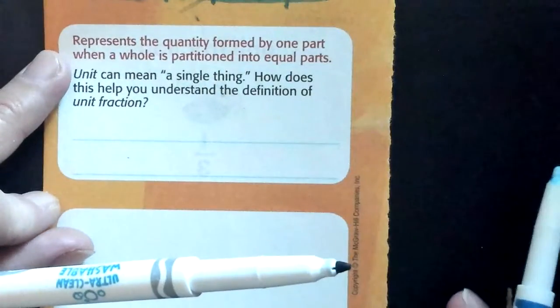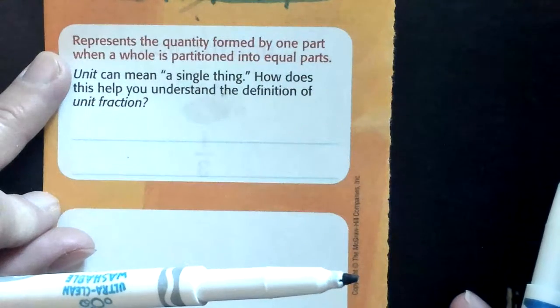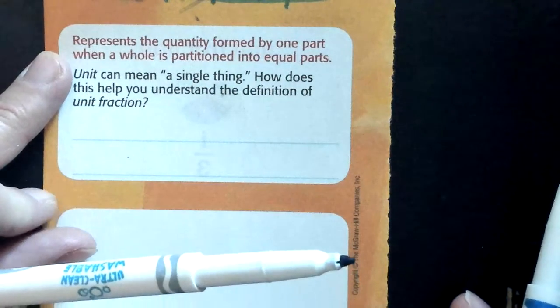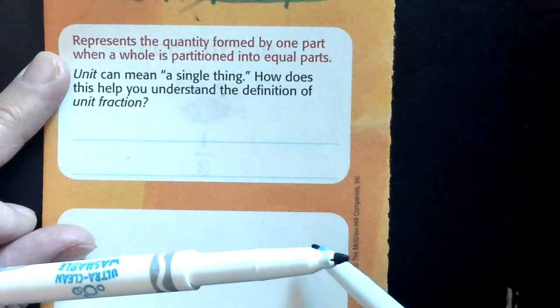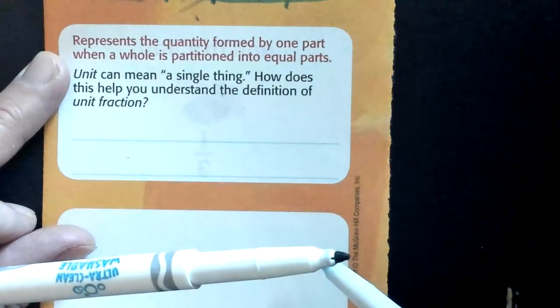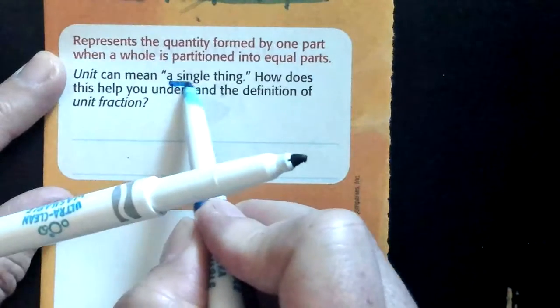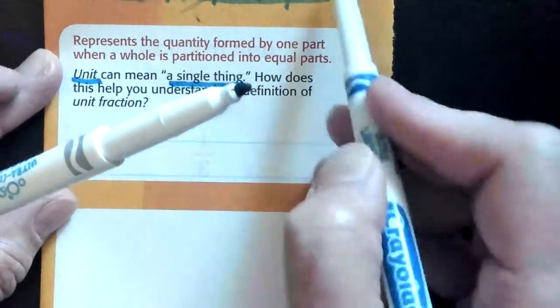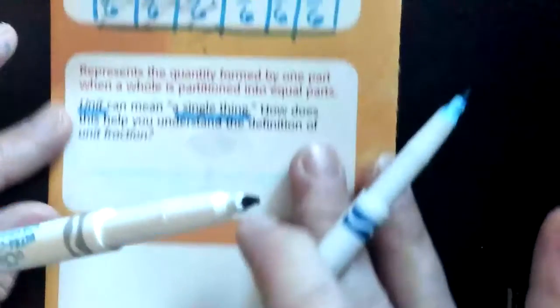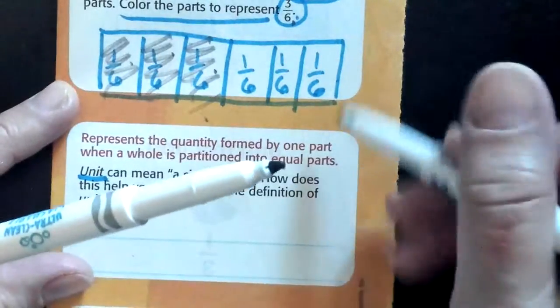So flip this on over again. Represent the quality formed by one part when a whole is partitioned into equal parts. So when I'm breaking down a big thing into smaller things. So a unit can mean a single thing. And that's kind of the important part here. Single thing, unit, single, right? Just one of these, just one of these 1/6 up here.